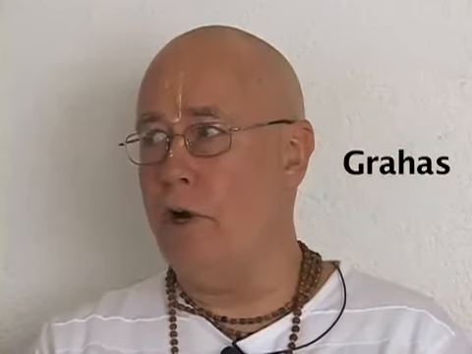We're going to use the Sanskrit terminology because I don't want to bring in ideas from Western astrology or astronomy into Vedic astrology. I want to keep the two separate. So we're going to use the term graha for planet. So there are 9 planets, or grahas. There are 12 signs, the signs of the zodiac, and these are called rashis.